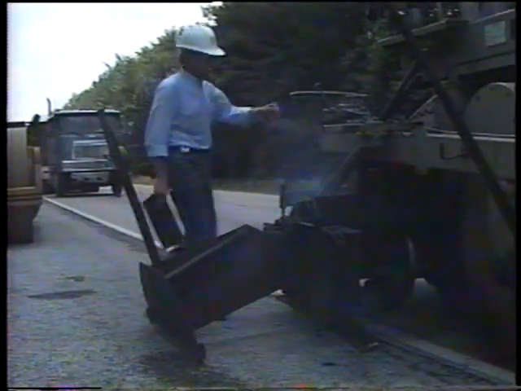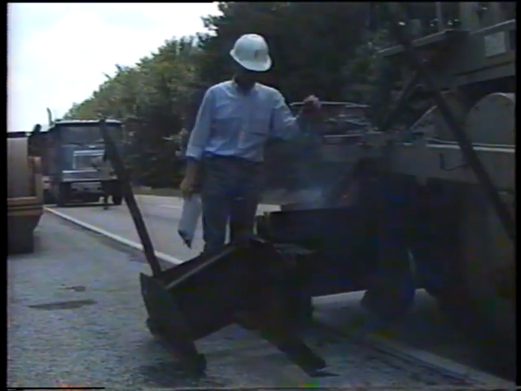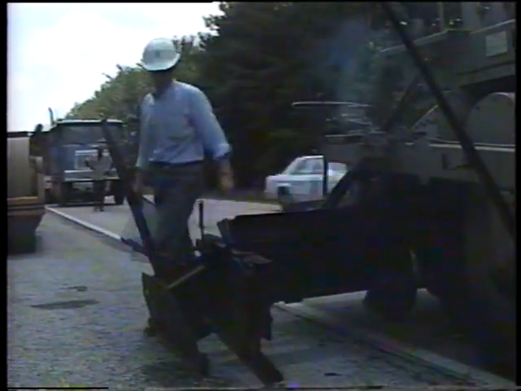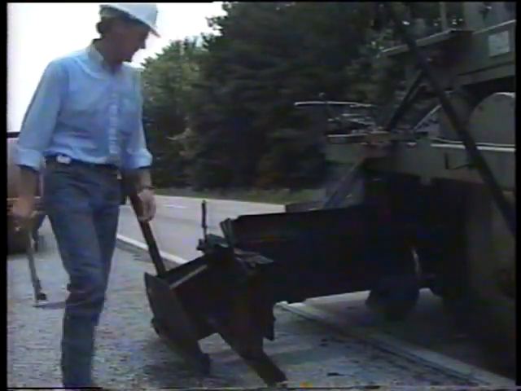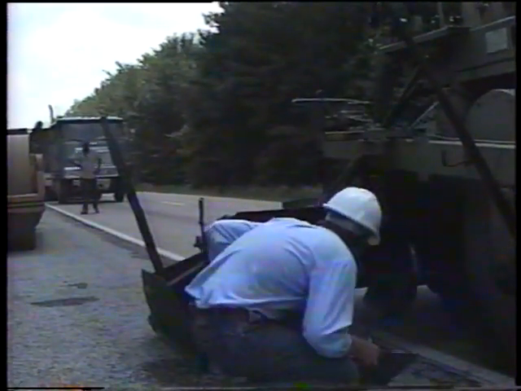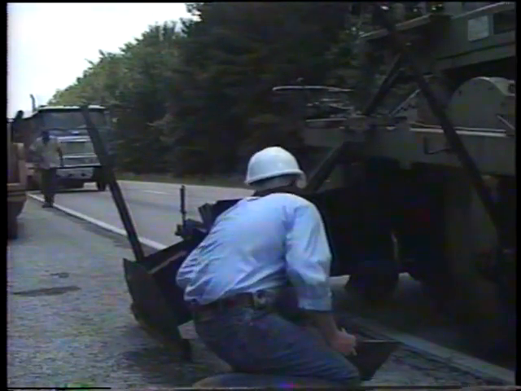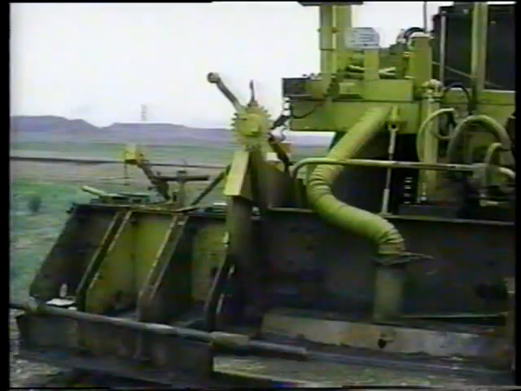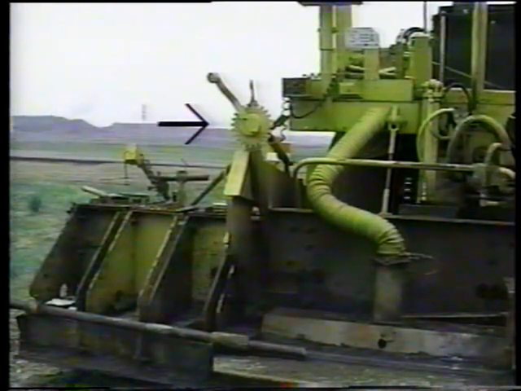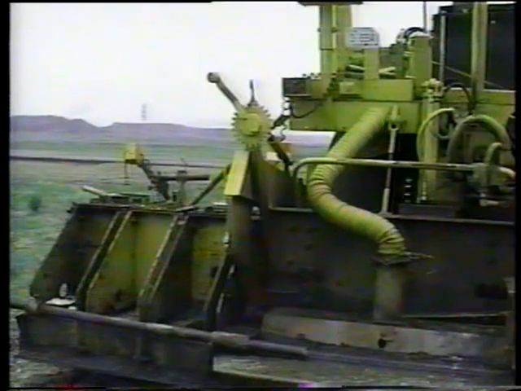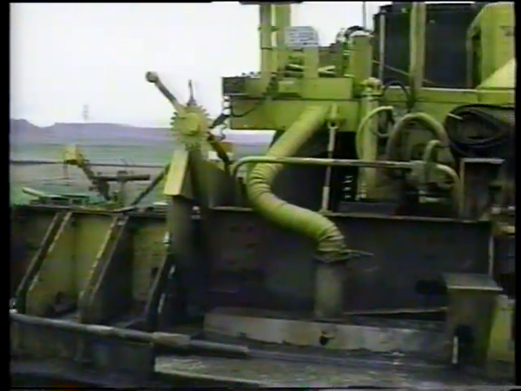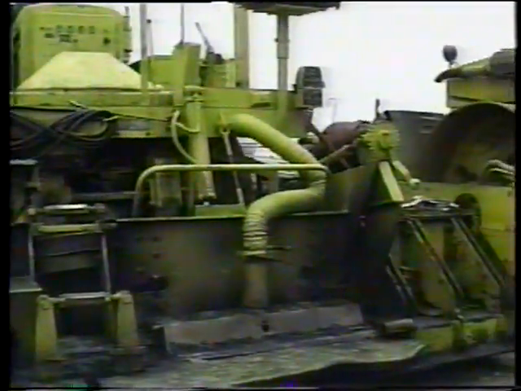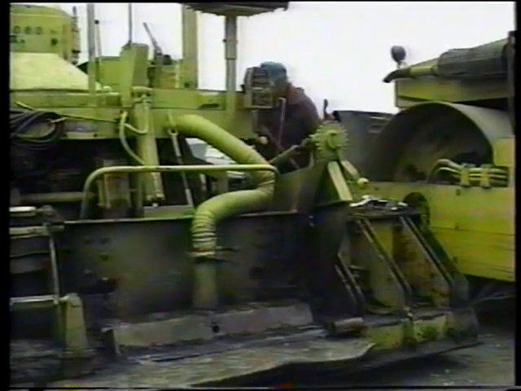Many screeds can also be extended and retracted to accommodate various paving widths. If such an extension is being used, make sure the auger is the same length as the extension. If the screed is manually controlled, there will be two screws that are used to control the depth of the mix being placed. These should be set at the beginning of the work and rarely adjusted during the operation.